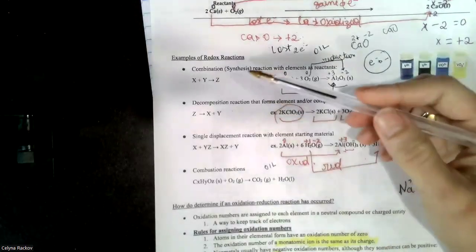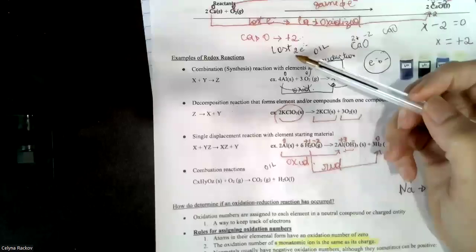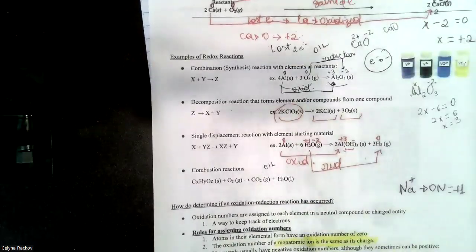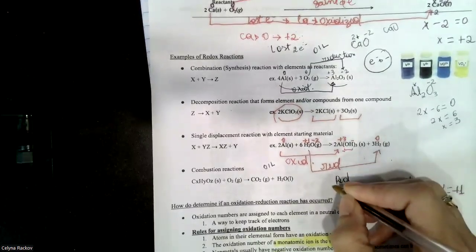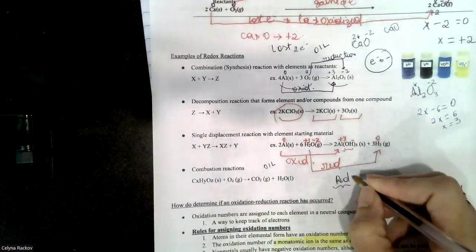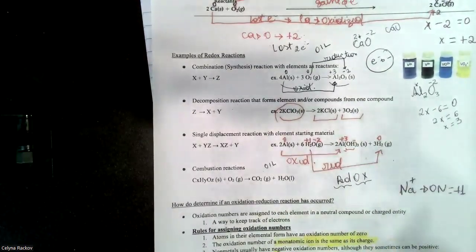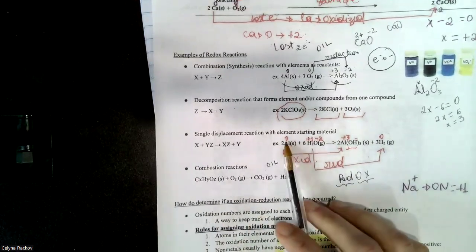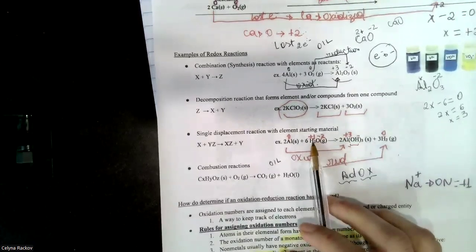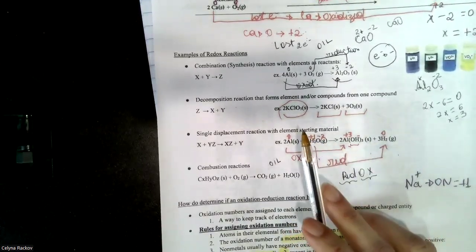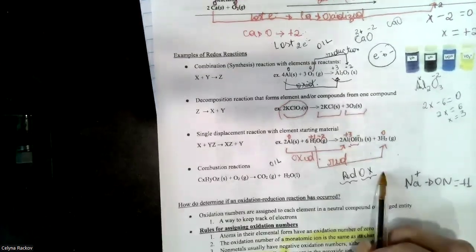So all these kinds of reactions are examples of redox reactions. The oxidation numbers are changing. In a redox, we have reduction and oxidation. One will not happen without the other, because one side will be losing electrons and the other will be gaining them. So you need to have both oxidation and reduction in a redox reaction.